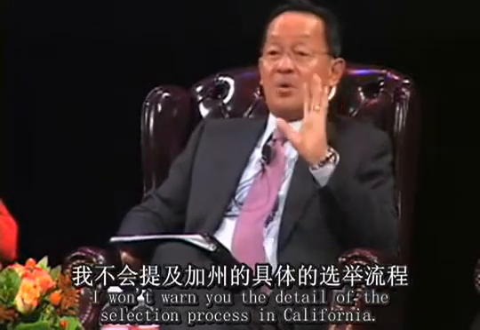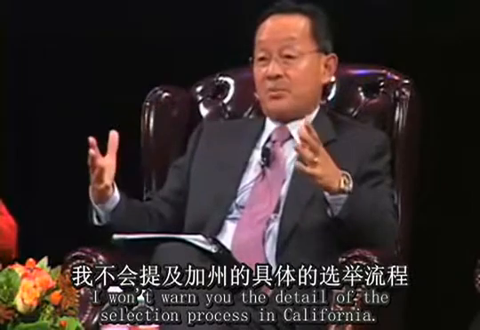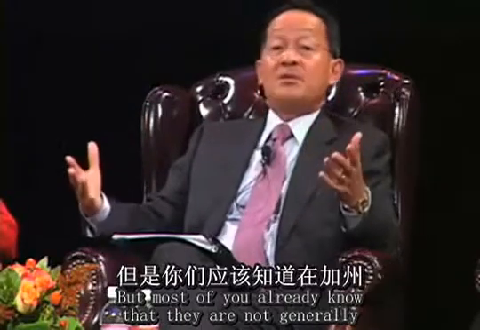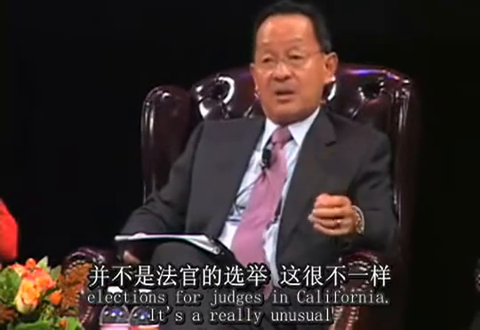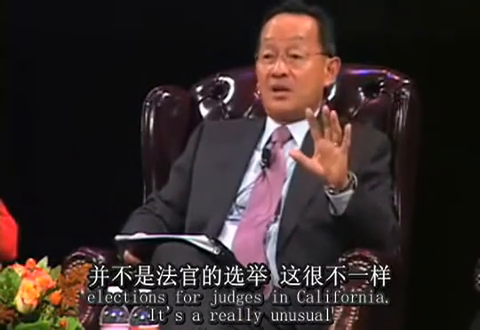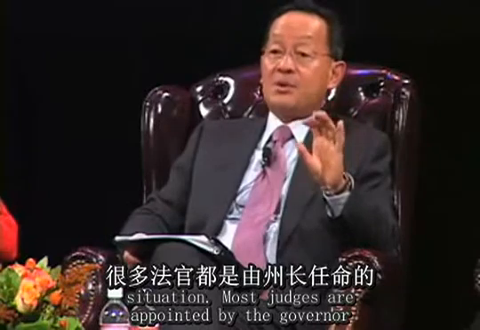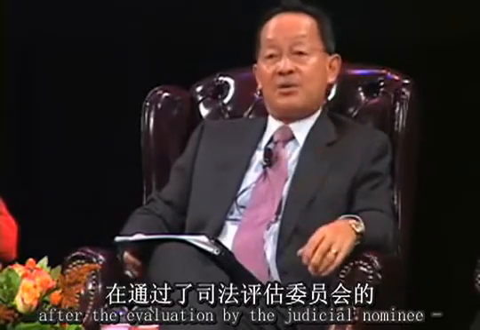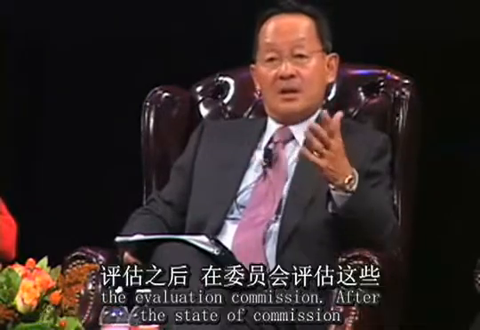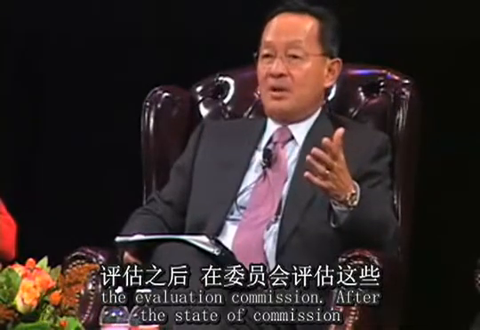Now, the selection process, I won't bore you with the details of the selection process here in California, but most of you already know that there are not generally elections for judges in California. It is really an unusual situation. Most judges are appointed by the governor after an evaluation by the State Bar's Judicial Nominees Evaluation Commission.